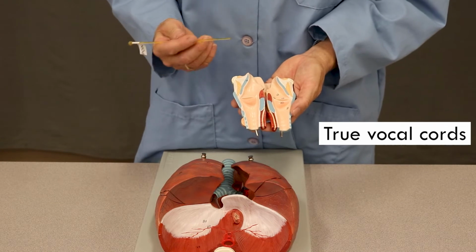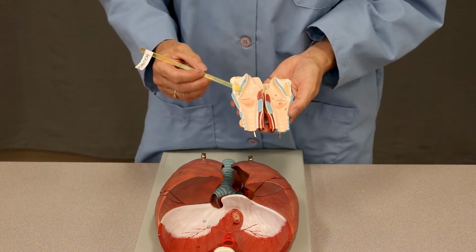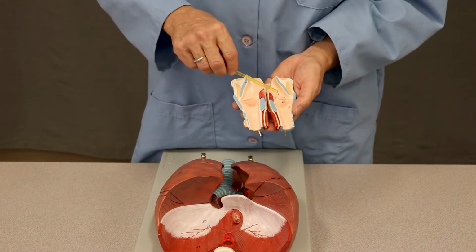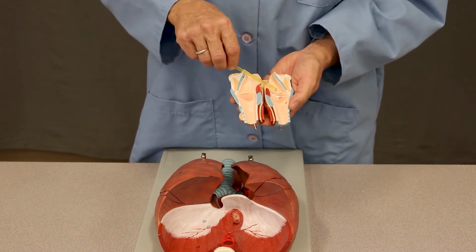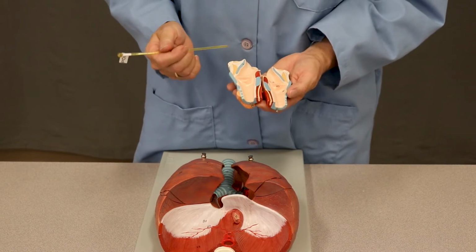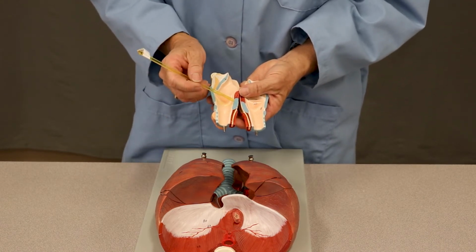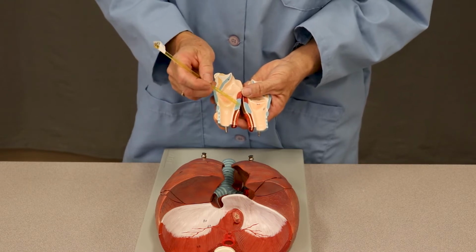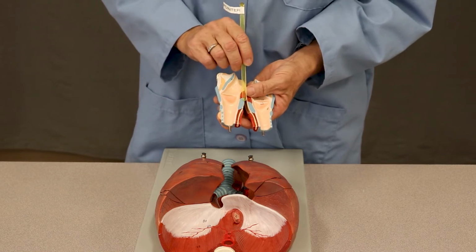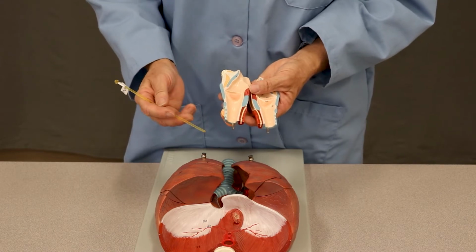Just to get you oriented back in this sagittal section again, this is the epiglottis. It is made of elastic cartilage, and that is what flops downward and covers up the opening to the larynx so that food cannot pass into the larynx. This would be the cricoid cartilage, and in sagittal section you can see that it goes all of the way around the larynx. This would be cricoid cartilage, and this would be cricoid cartilage. And then inferior to that, we're in the trachea.